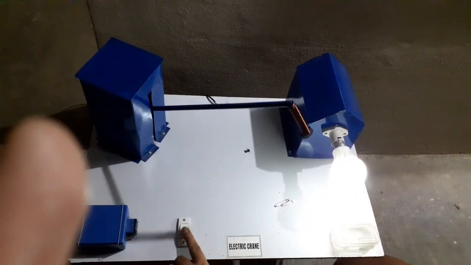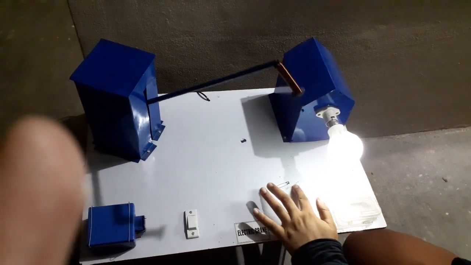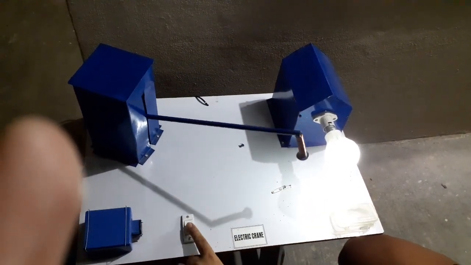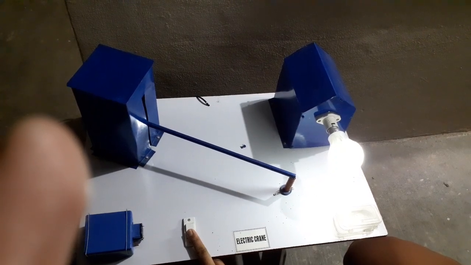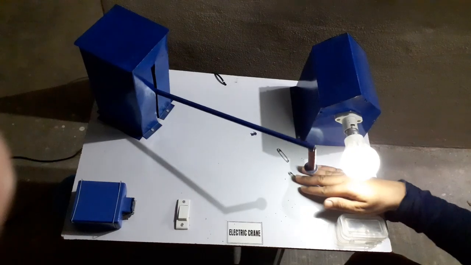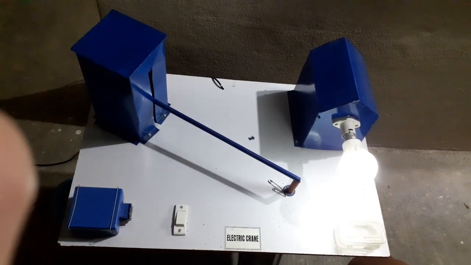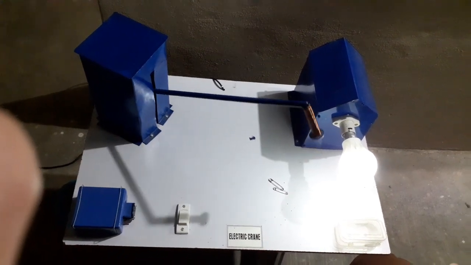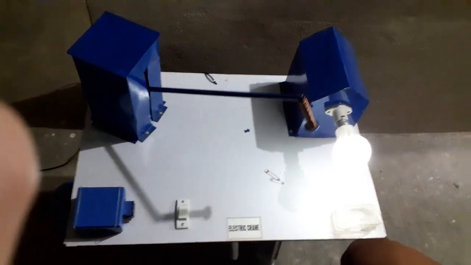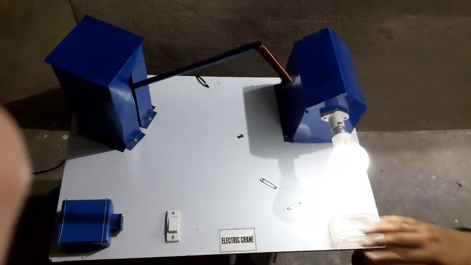When you switch on the current, it will lift the pins, whereas when you switch off, it will lose its magnetism. Since there is no current passed, it will not lift the pins.